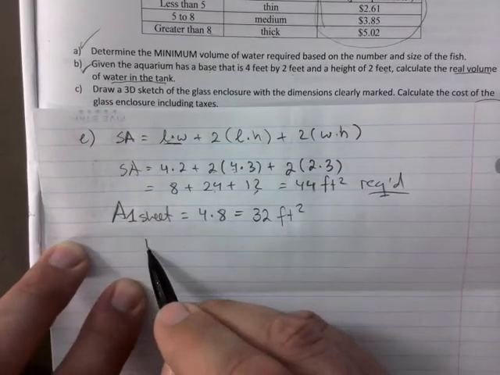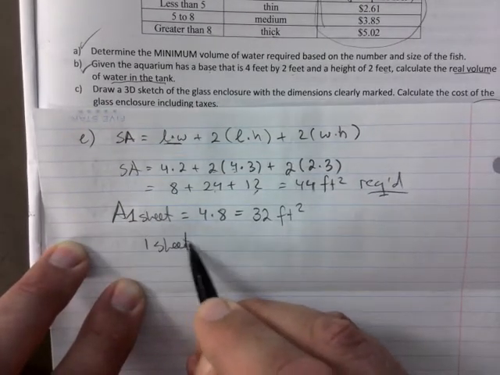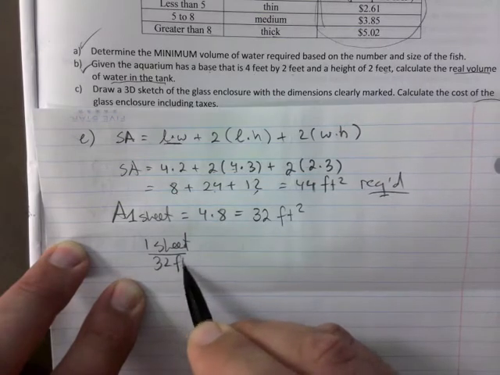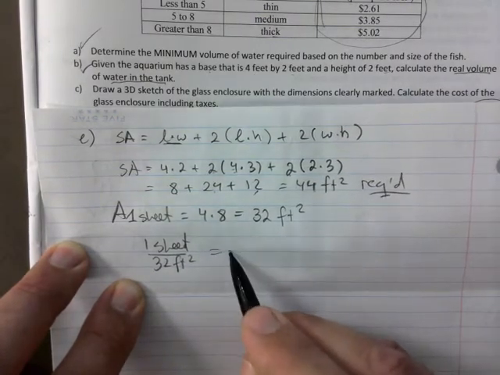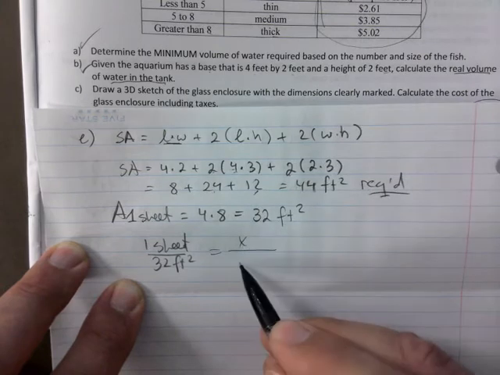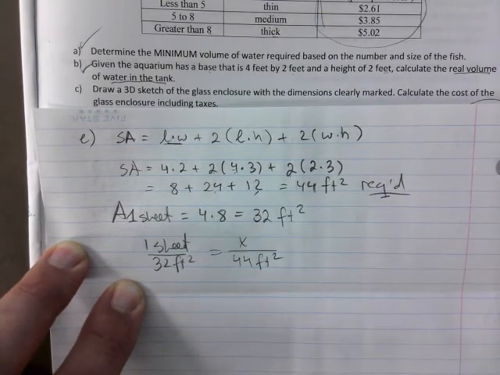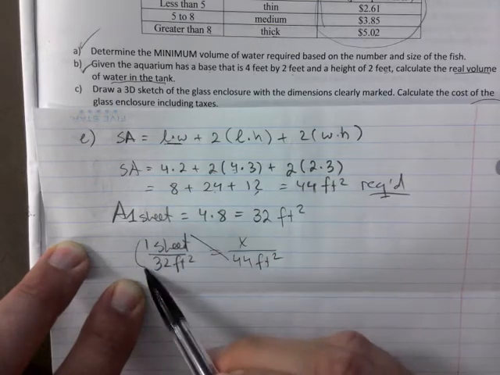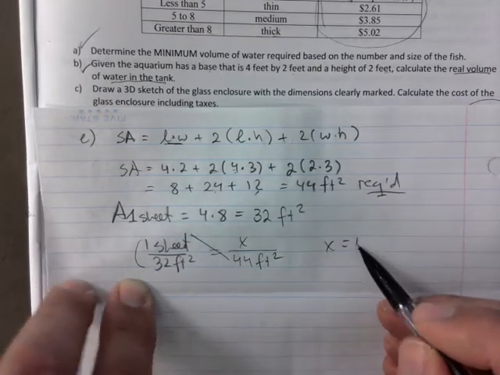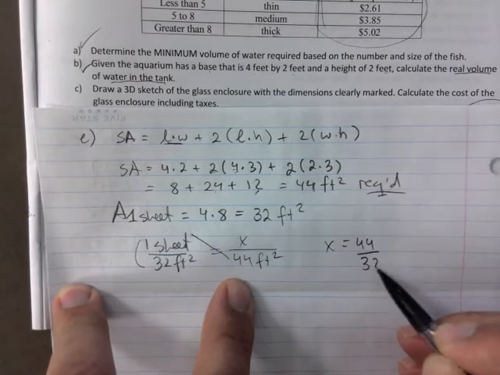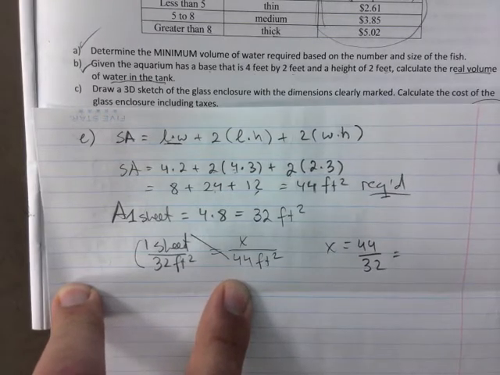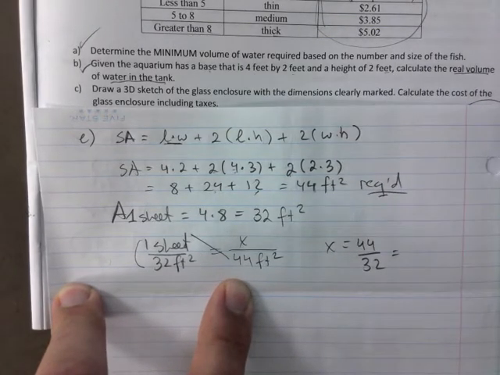So one sheet would be 32 square feet. Therefore, how many sheets will I need to cover 44 square feet? You cross multiply and divide, and you guessed it, you are going to divide this, okay? So 44 divided by 32, 1.375.